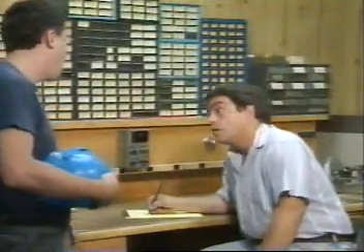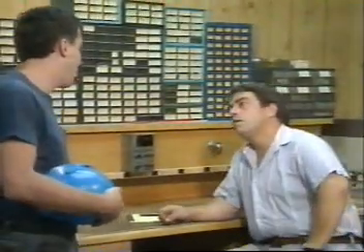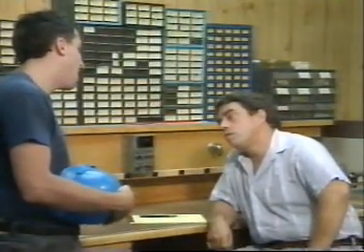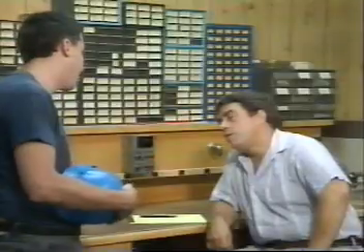Hey, Paul. I'm trying to check the temperature loop in the boiler feed water preheater. Yeah. But its display is in degrees Fahrenheit, and our instruments read degrees Celsius. That's no problem. I can show you how to convert from one to the other.